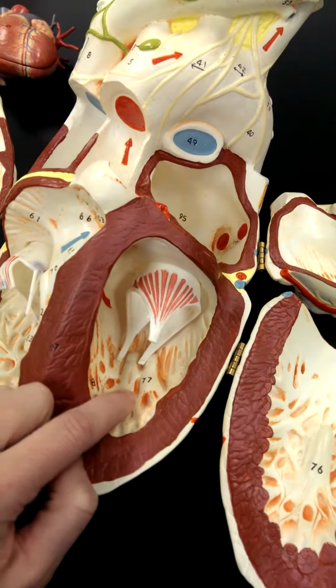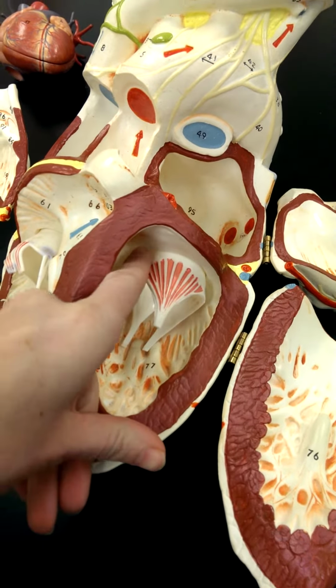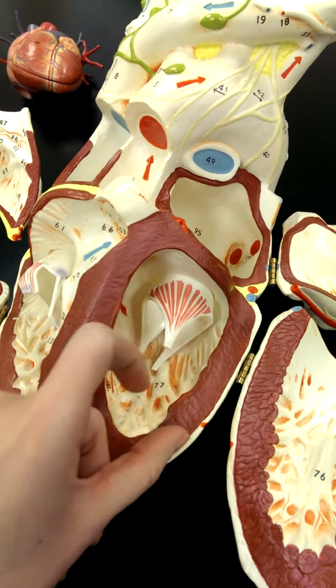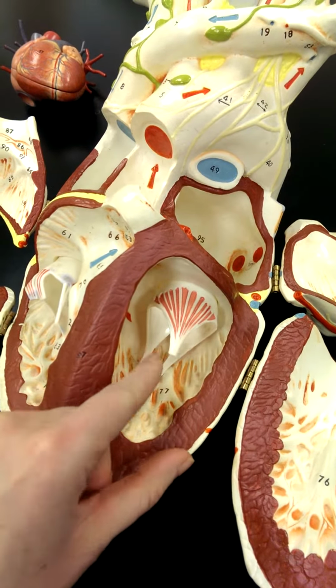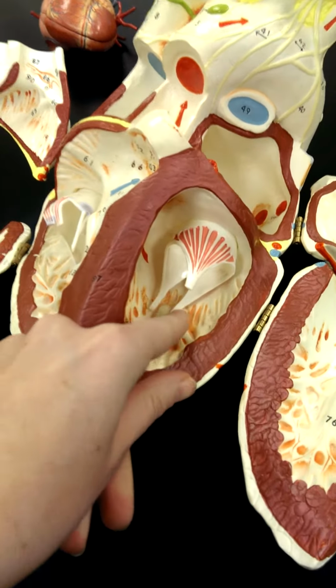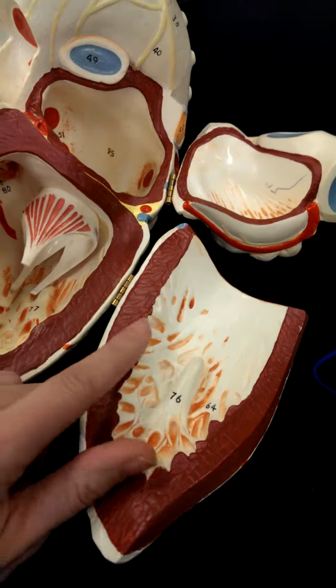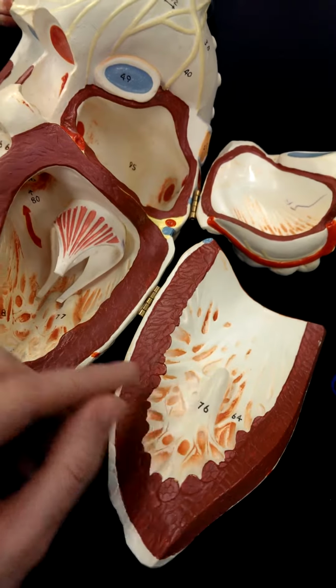I see my left ventricle, again with a valve, my left atrioventricular valve, or my mitral or bicuspid valve, attached to some chordae tendineae, which are then attached to the papillary muscles. We can see some more papillary muscles over here in the wall of the heart.